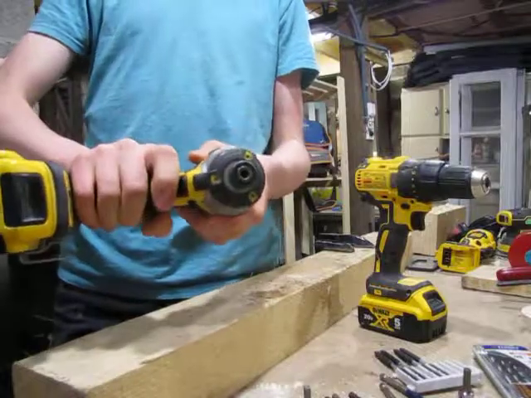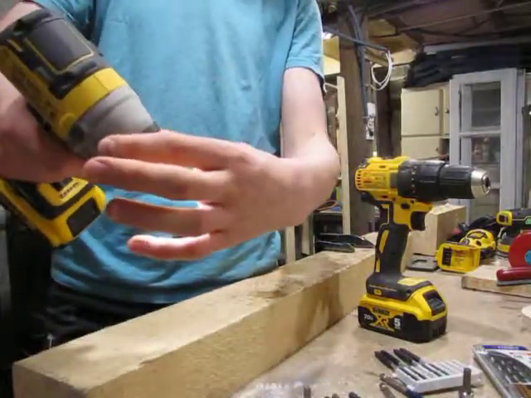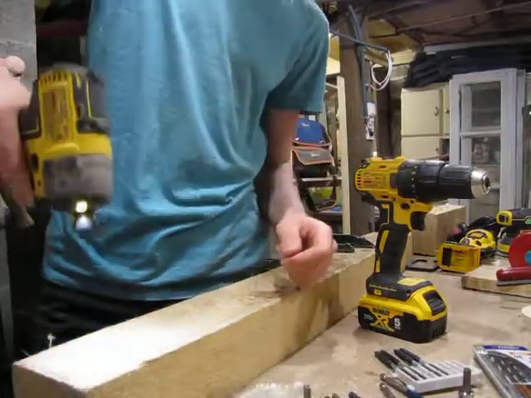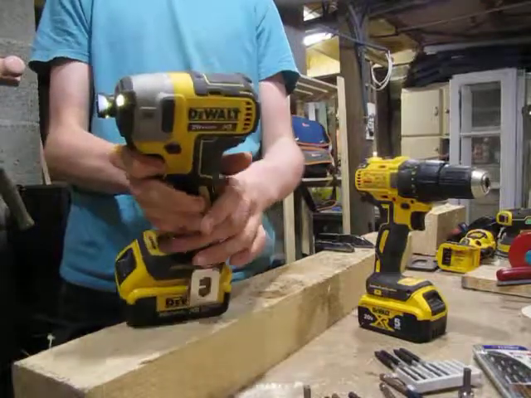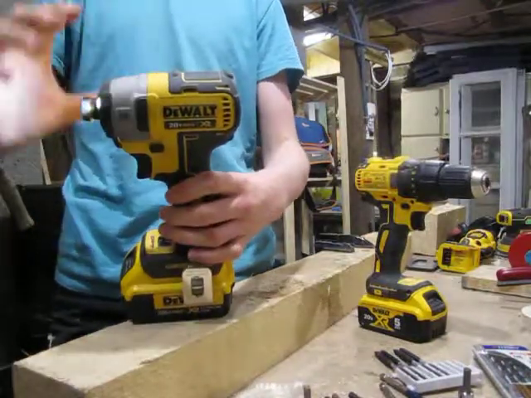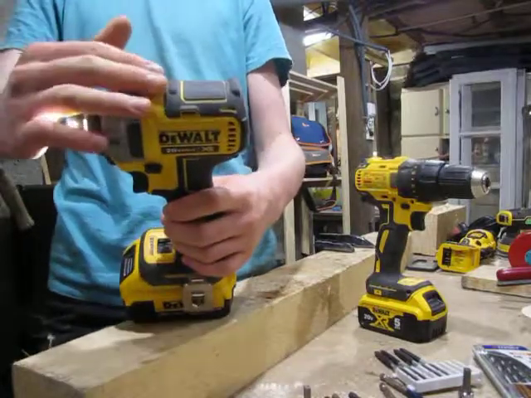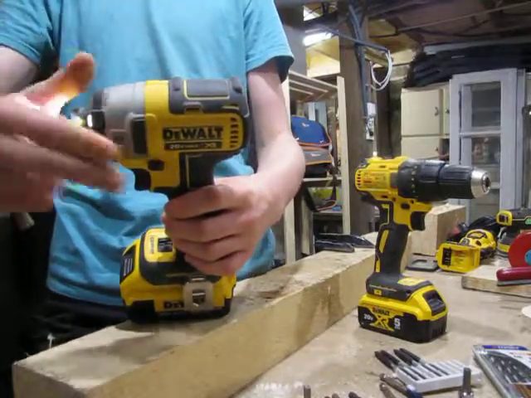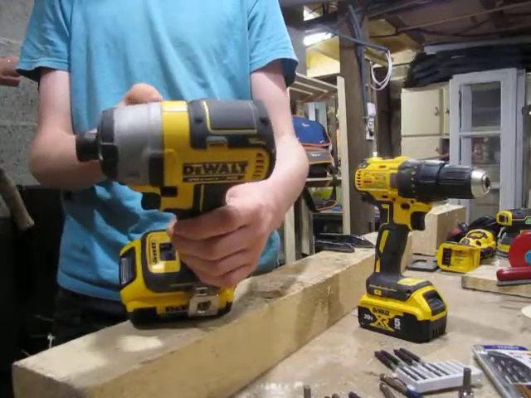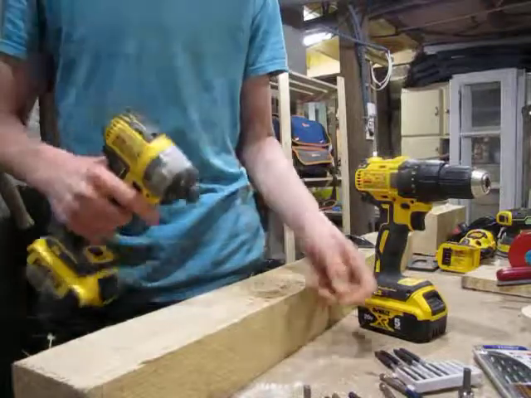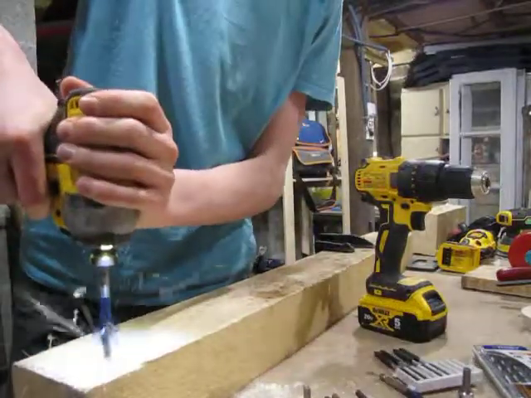So an impact driver basically has a hammer and an anvil in here, and as the fastener gets deeper and you need higher torque, the anvil goes back towards the motor and slips over the hammer. There's a spring in here that pushes the anvil forward. So that's why you get this sound.